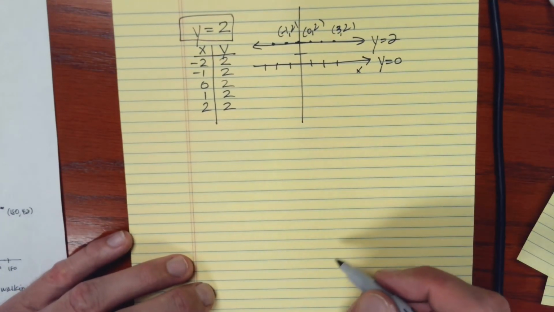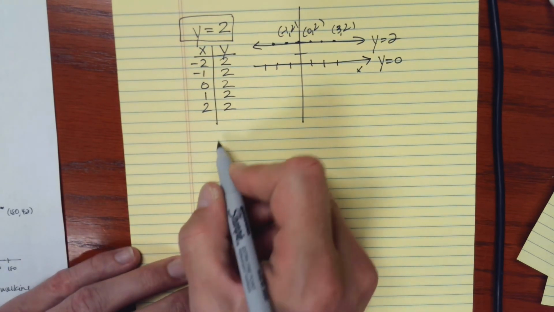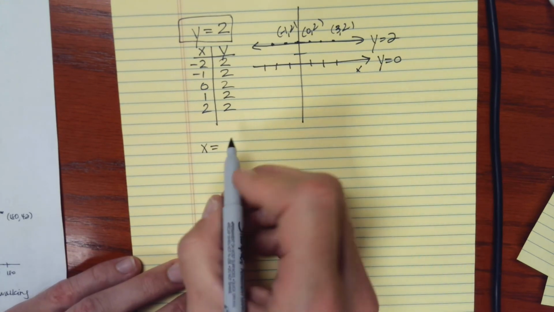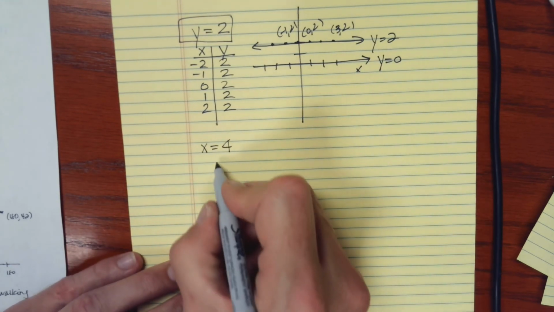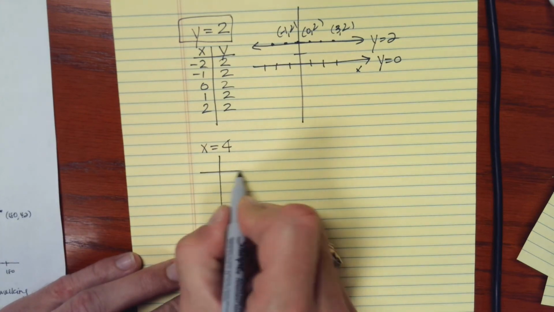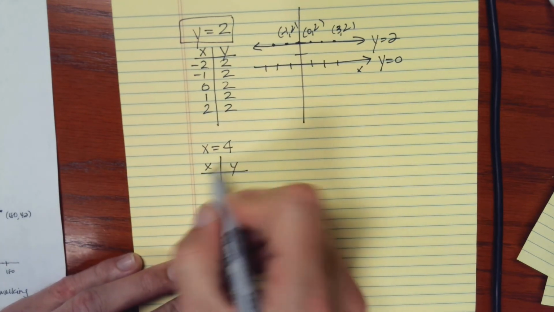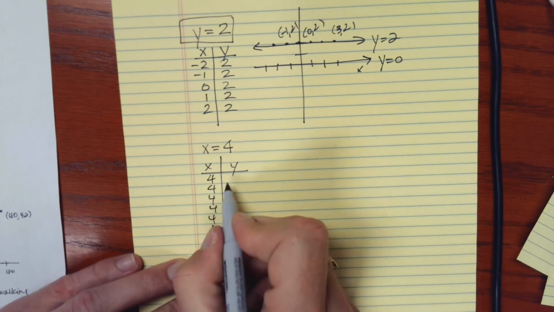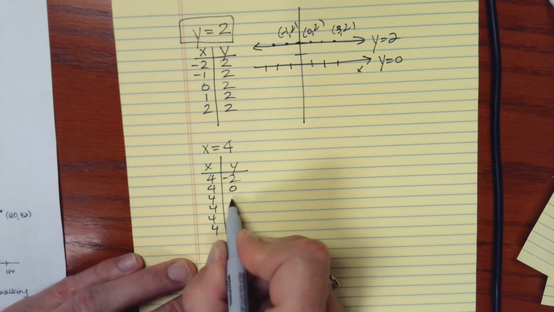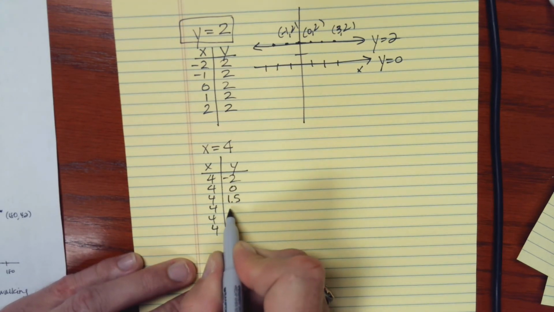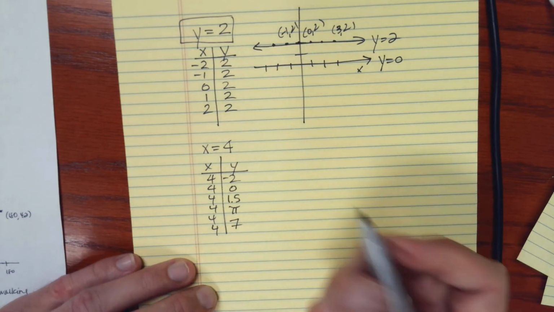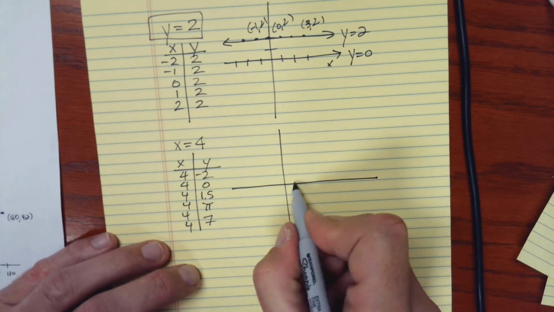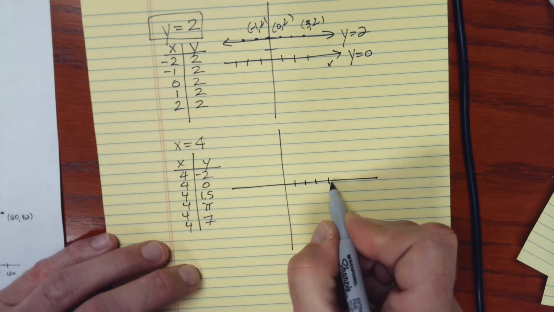And let's look at a few vertical lines. Those are going to be in the form of x is some constant value, maybe 4. Now in this case, if you're thinking about constructing a table, you don't have any choice of your x's. It's always going to be 4. And you can let y equal anything you want: negative 2, 0, 1.5, pi, 7.